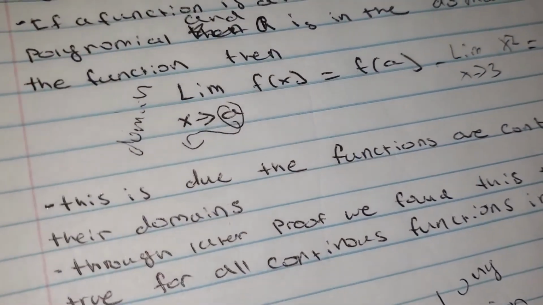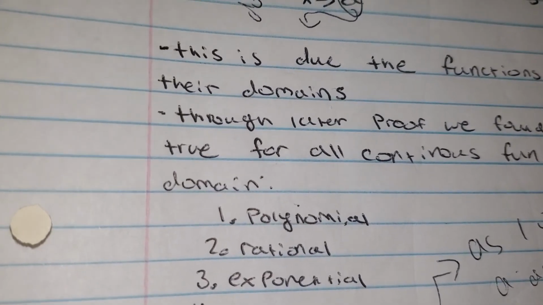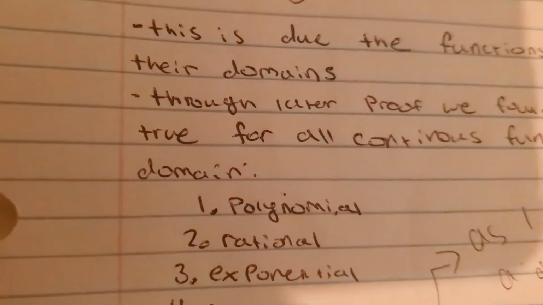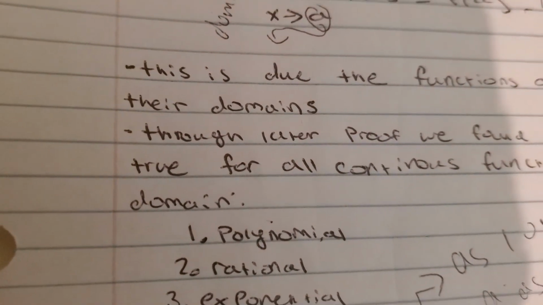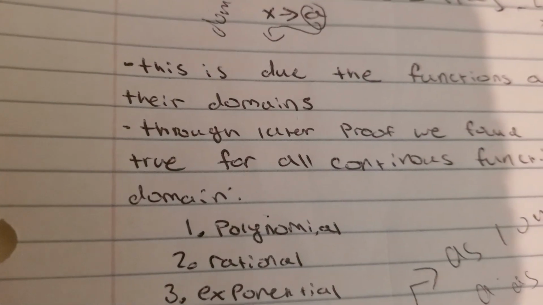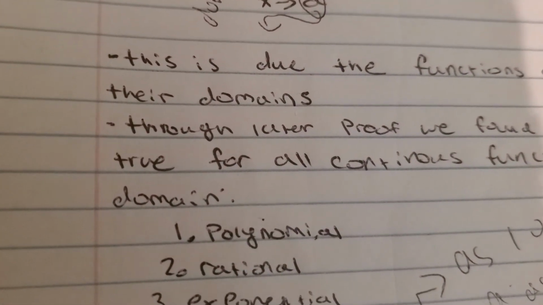With that being said, guys, in the next coming videos, we'll talk about the squeeze theorem, and then we'll also talk about finding the limits of these functions using algebra. See you guys next time.